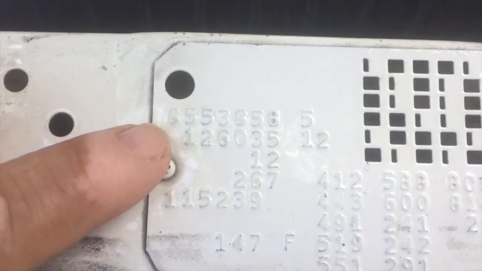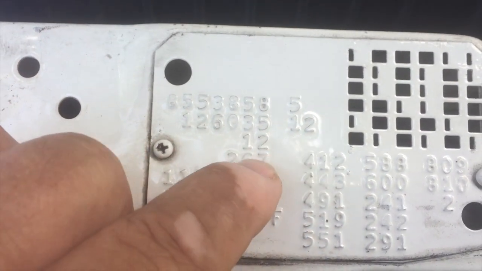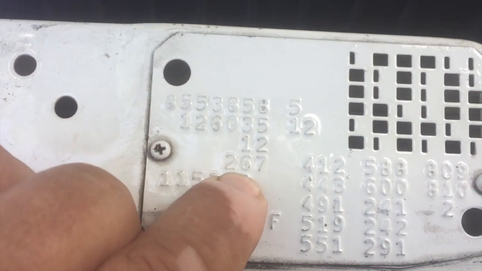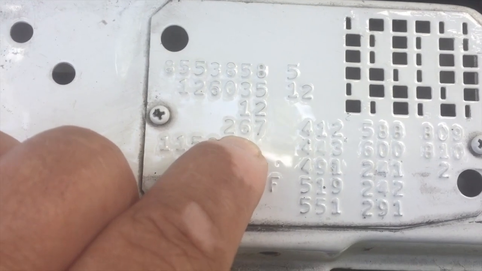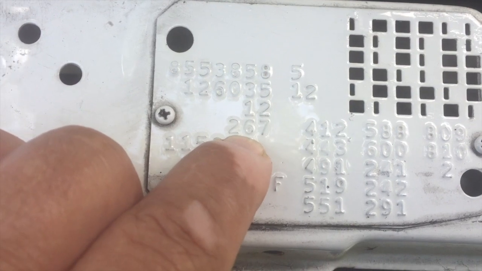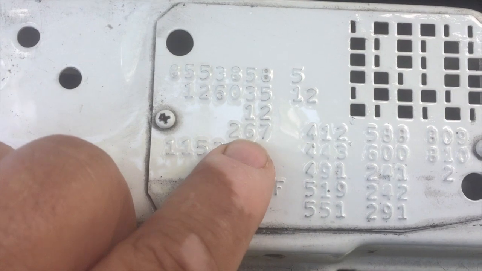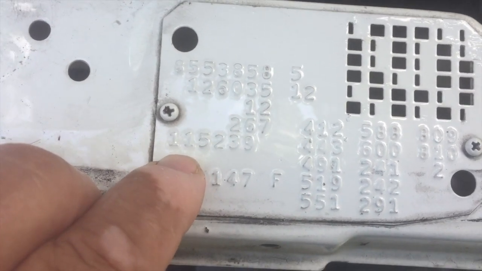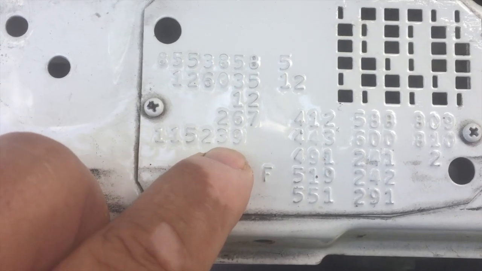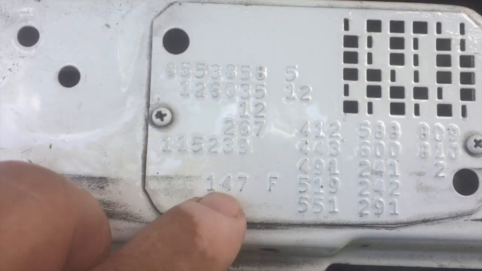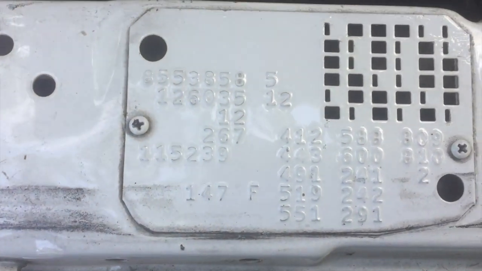For instance, let's start here. The 126 is the chassis number. This code I couldn't find, but this one right here is the 267 code that is indicative of the median red leather. The 115 I could not find. The 239 one is for the Michelin tires that were installed on this, and the 147 is the Arctic white.